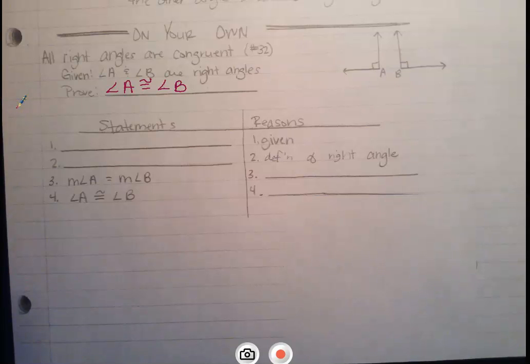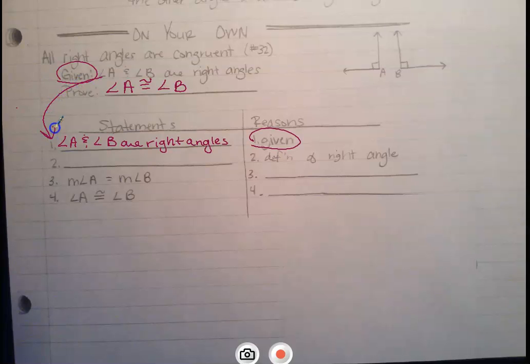Okay, Lucas, what's statement 1? Angle A and angle B are right angles. Good. Remember, this is the given, and so it told us our reason was given, so we just bring it right down into statement 1.